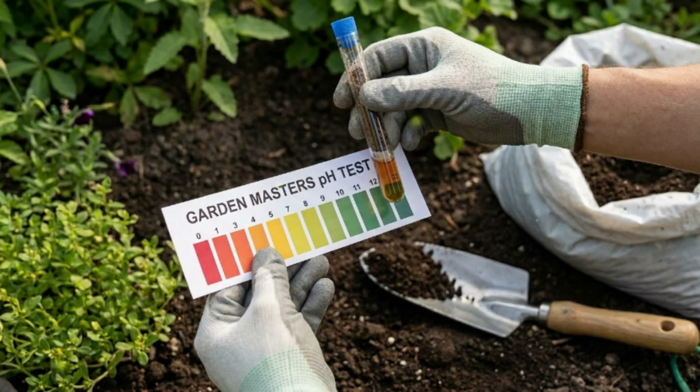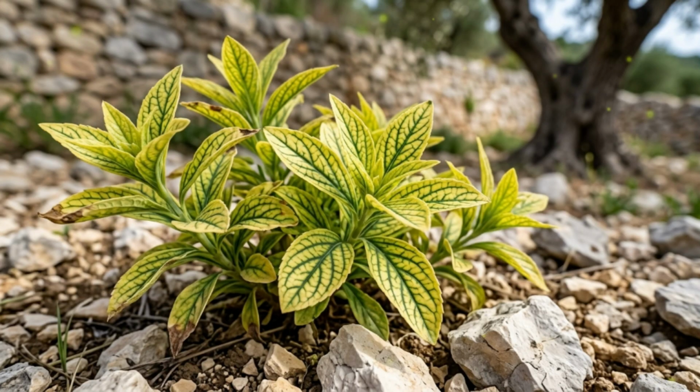For acid-loving plants, use a mix formulated for azaleas or rhododendrons. For most tropical houseplants, a standard indoor potting mix with some perlite is fine. For alkaline lovers, add a little lime to your potting mix. You can also adjust pH in water by using filtered or rainwater. Tap water in many areas is alkaline and can slowly raise soil pH over time.